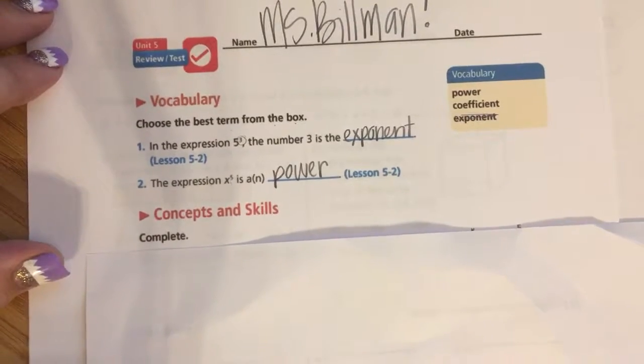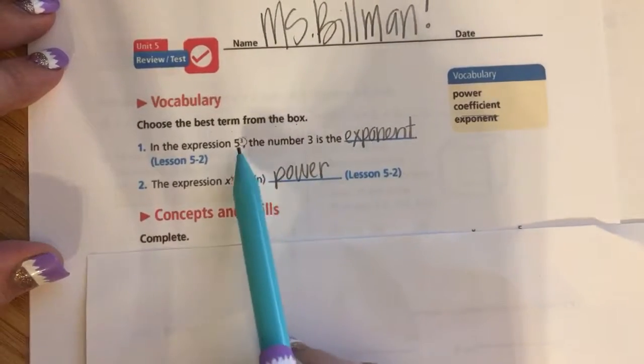Hey everyone, it's the Unit 5 review. This is actually in your student activity book, and we'll go through it together.